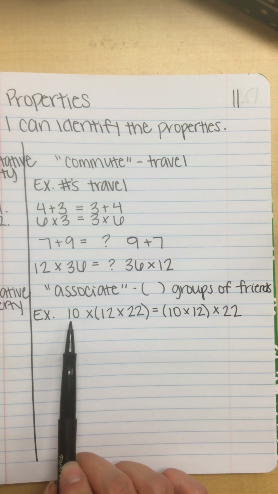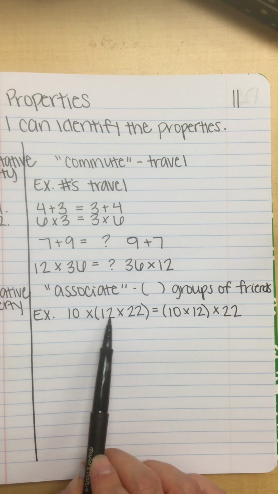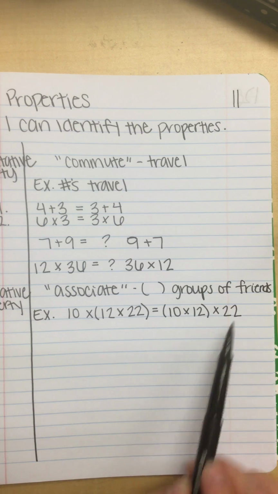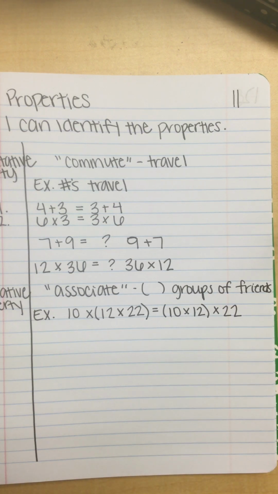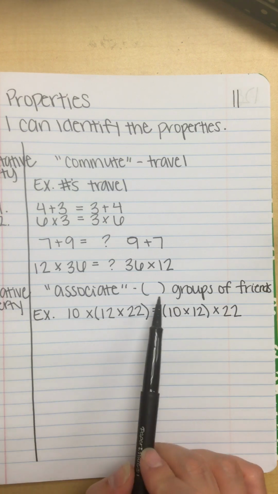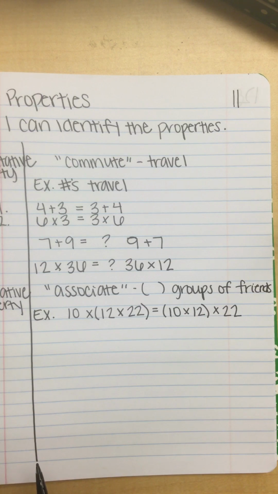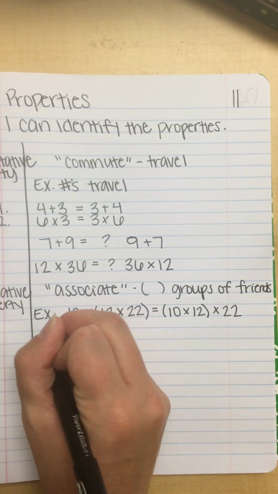Notice my numbers did not change. So I have 10, 12, and 22 in the same order, 10, 12, 22. So my numbers stay the same, and the only thing that moves is my group or my parentheses of my friends that are associating with each other. So here's another one.